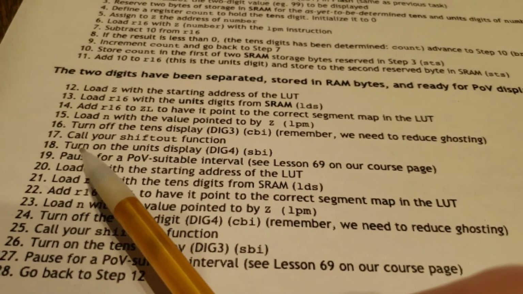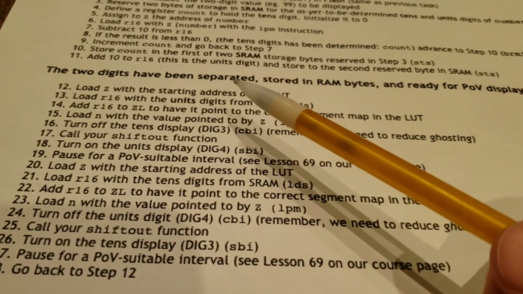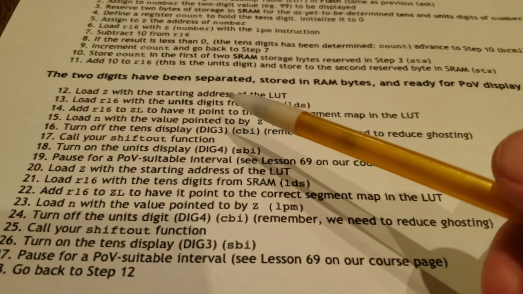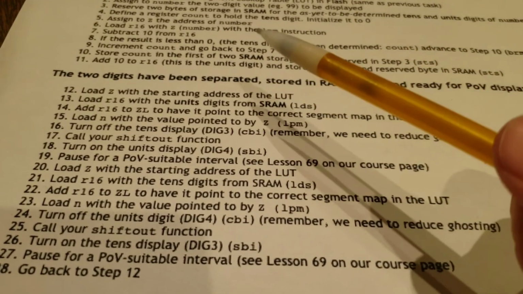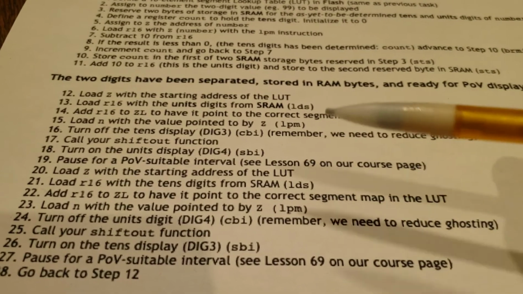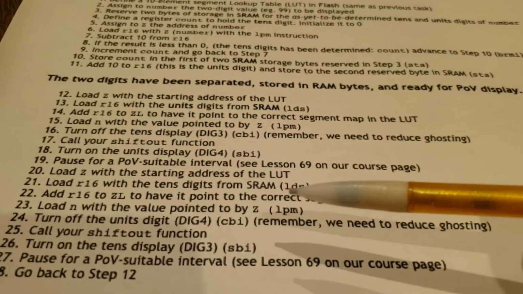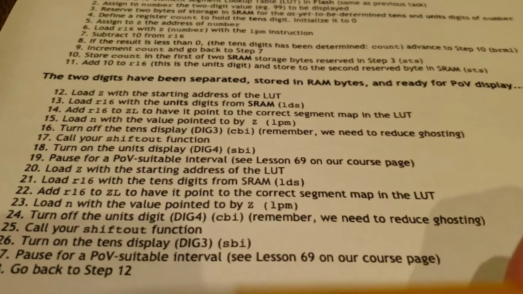So you then turn on and off the transistors depending on which display you want to display on. You call your shiftout function, and after that you do the exact same thing, only with the opposite. So if you did ones, then you would switch to tens.